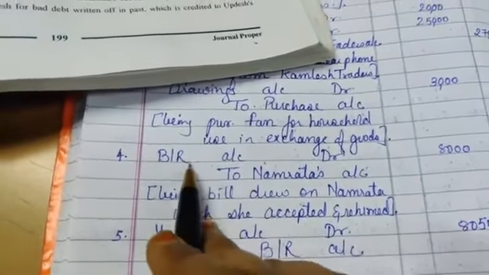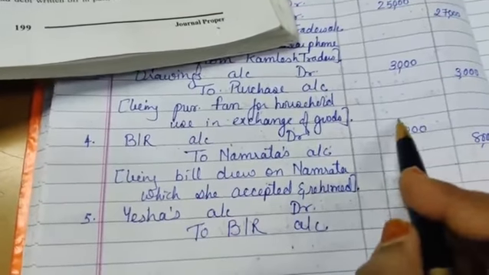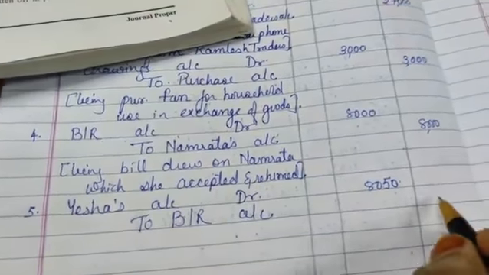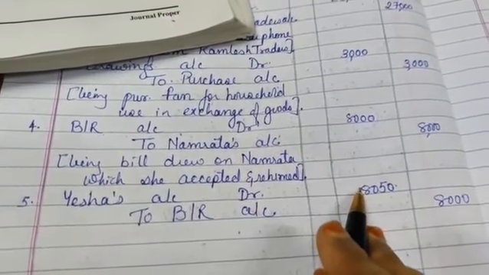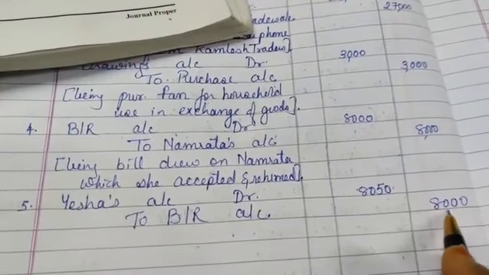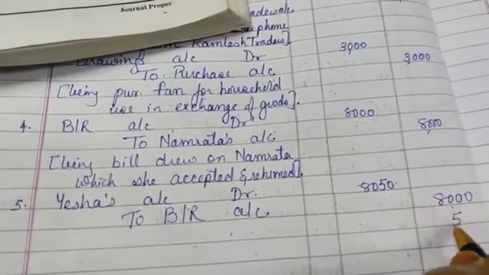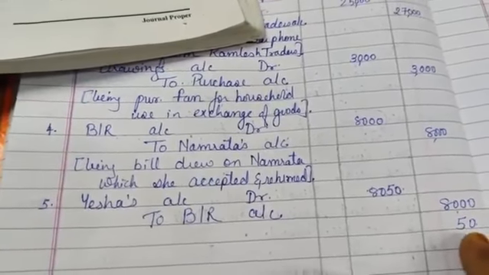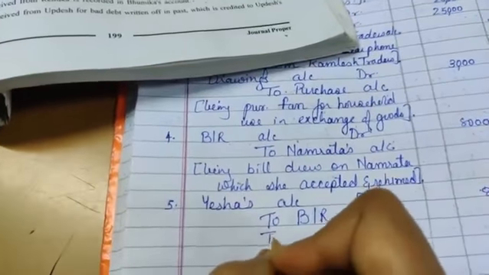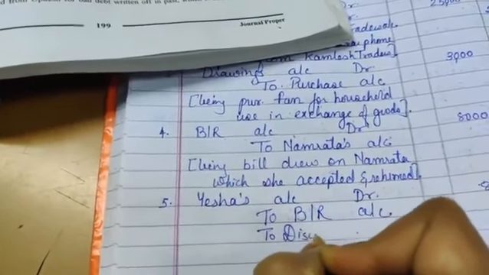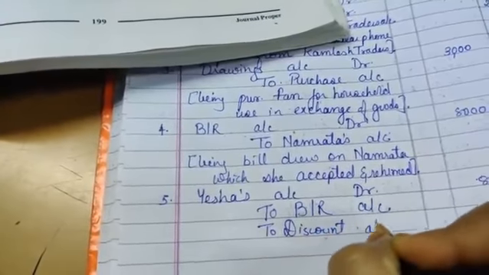Okay, but see, this bills receivable is of how much? 8000. So your bills receivable will go for only 8000. See, debit side is 8050, but whereas credit side is only 8000. It means 50 will come here. What is this difference of 50 rupees? It will become the discount. Clear? So here you will write down to discount account.